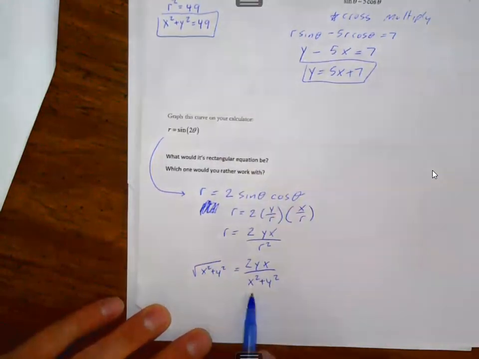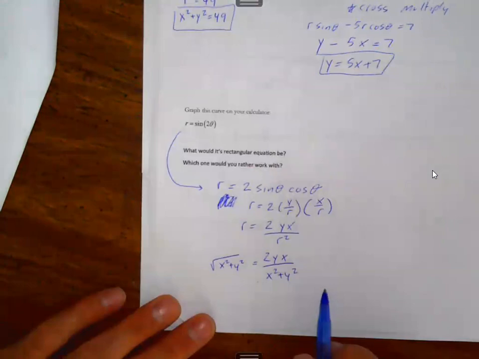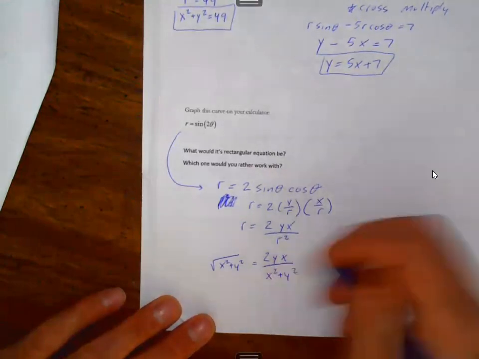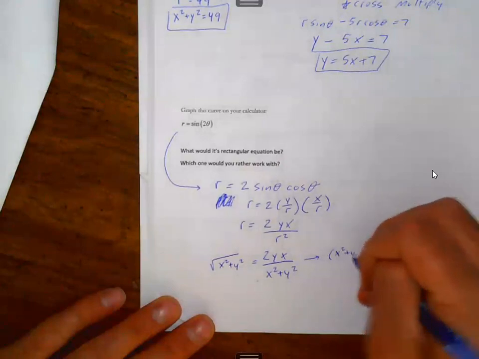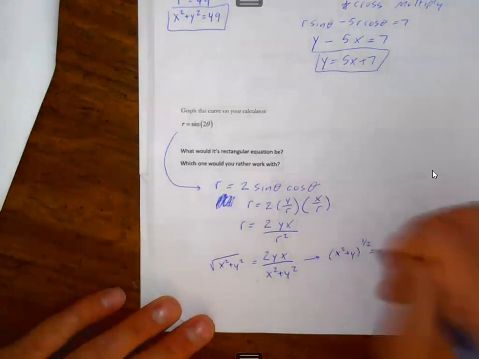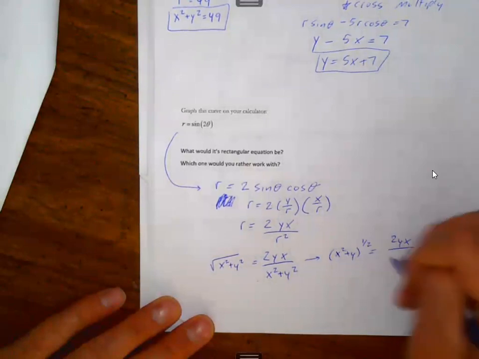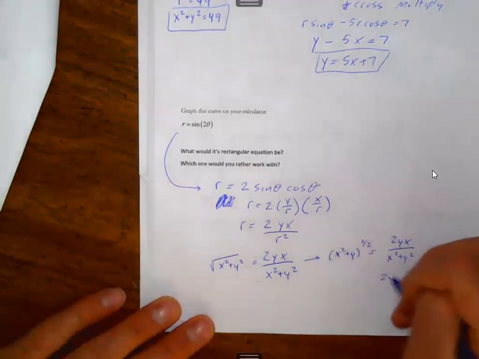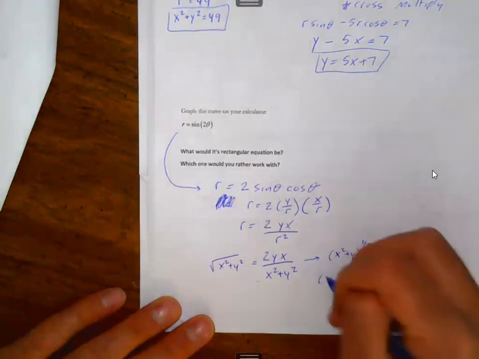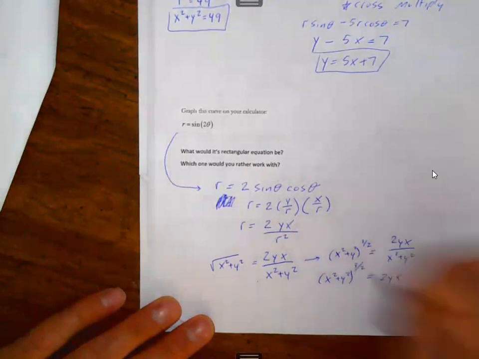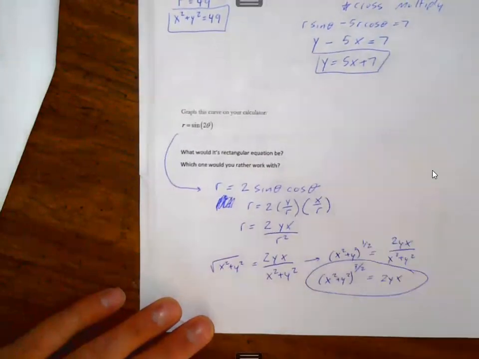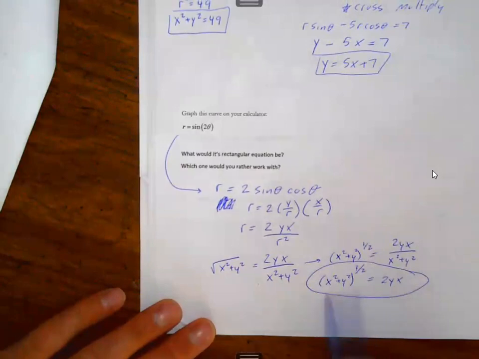So you can see this is kind of a messy equation. You could even write it like this, where this is x squared plus y squared to the 1/2 power, and that's 2yx over x squared plus y squared. And then if you cross multiplied, you would get 2yx equals x squared plus y squared to the 3/2 power. So see, that's a really messy equation.